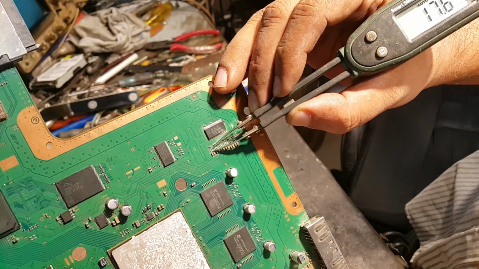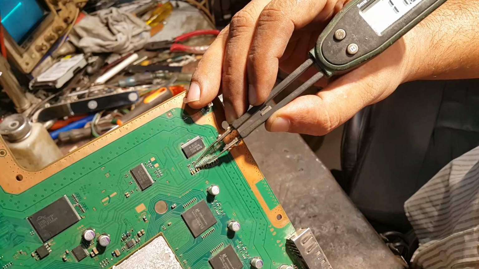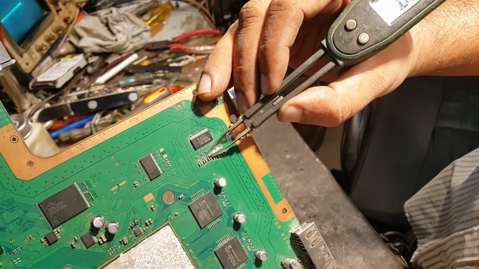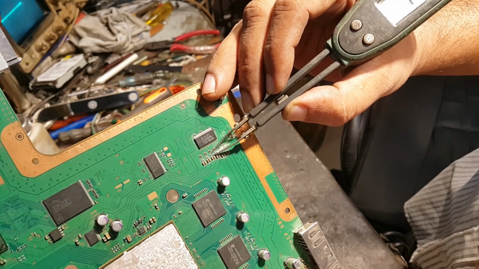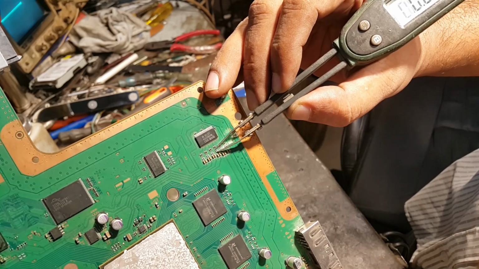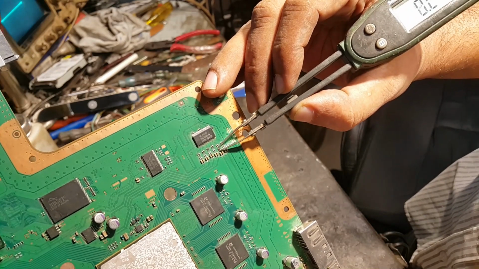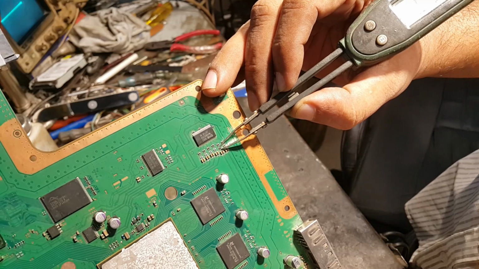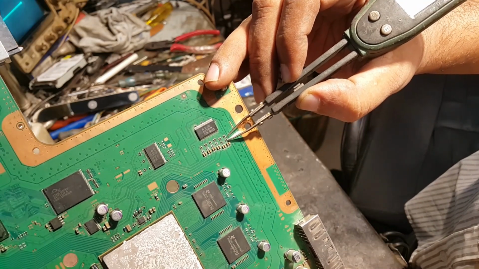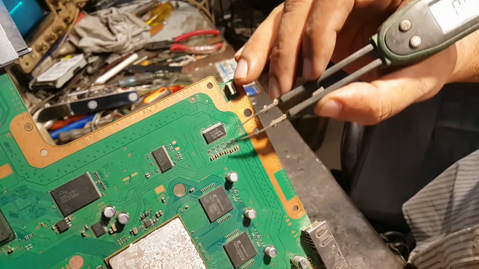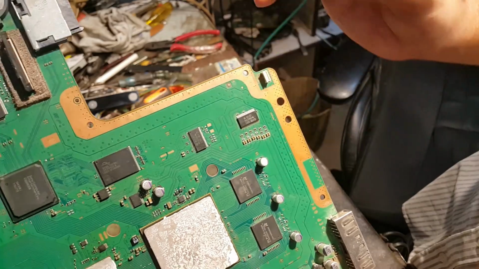17 ohm, 17 ohm, and it also should show 17 ohm, 17 ohm, 17 ohm, and it's okay, 17 ohm, 17 ohms, 17 ohm, and it is 12 ohm, 12 ohm, 12 ohm, and 12 ohm. So guys, all of the coupling resistors are good.